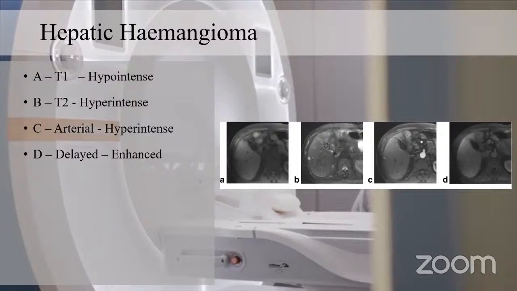After the contrast, the enhancement will usually be seen at 5 minutes or after 5 minutes. Now this is a delayed image, which shows enhancement. So the characteristic is that in hepatic hemangioma, contrast enhancement is seen in the delayed images.